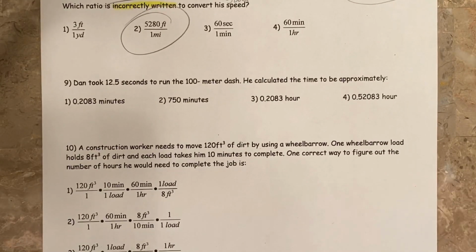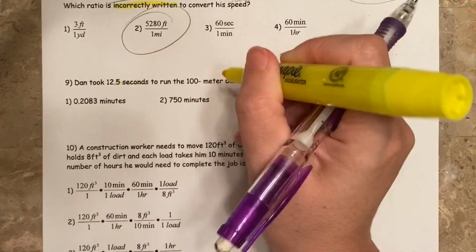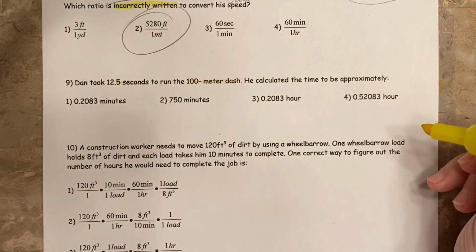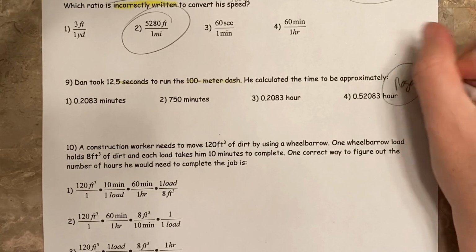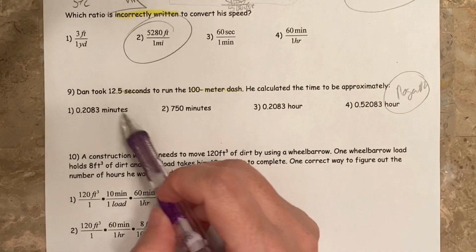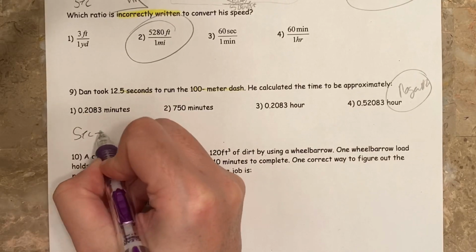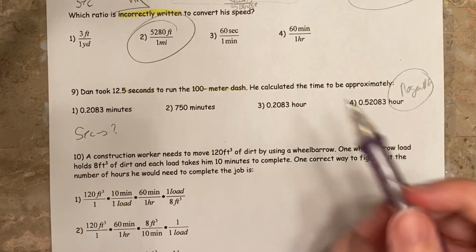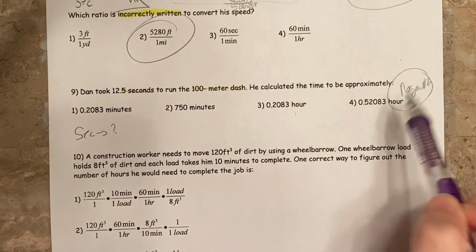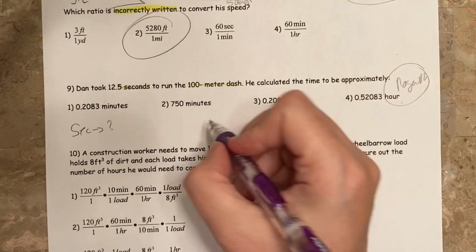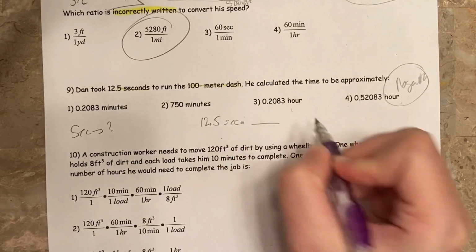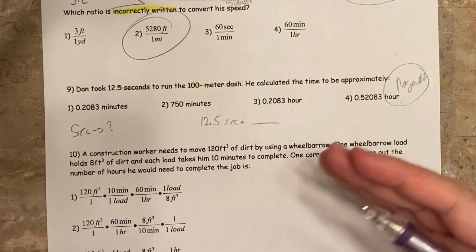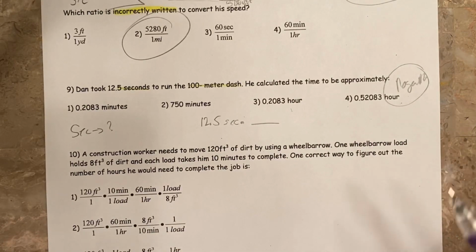All right, number 9. Dan took 12.5 seconds to run the 100-meter dash. He calculated time to approximately, and this question also came from a Regents. These were both multiple choice on the Regents, okay? So this one you're going from seconds to, well, we really weren't sure. It's either going to be minutes or it's going to be hours. So I wasn't really crazy about this one, but it is what it is. Okay, so we're starting with seconds first, and we know we have to go from seconds to minutes before I can go to hours. So let's start there first.